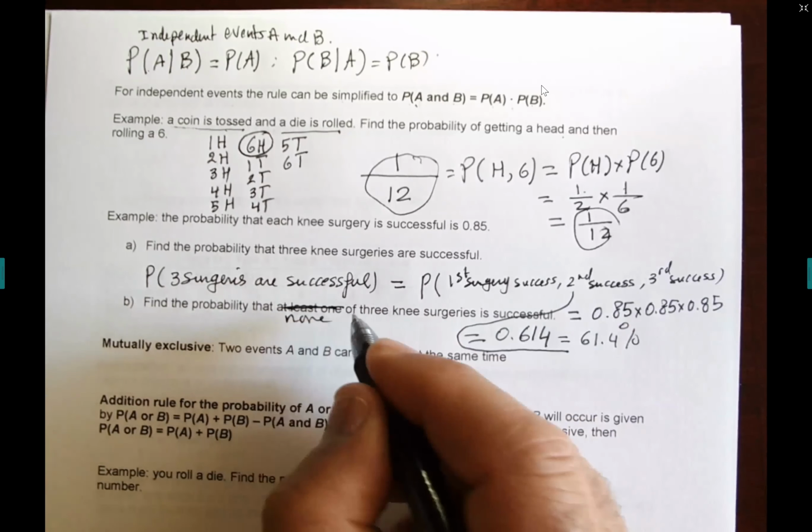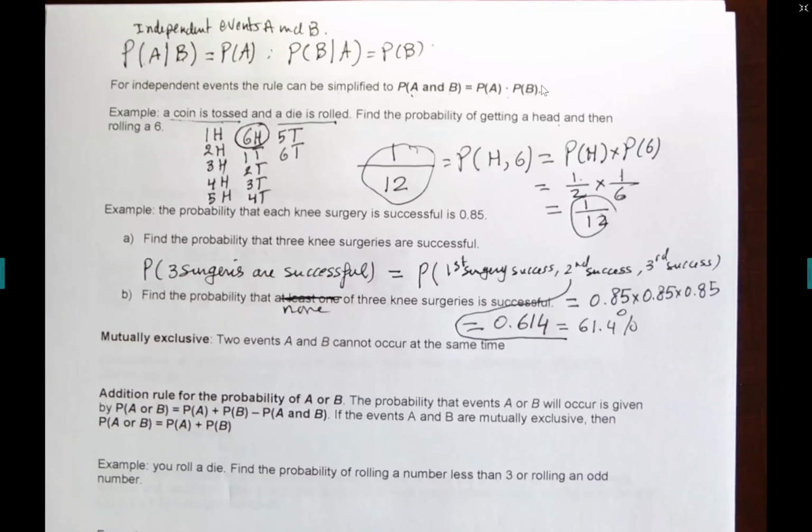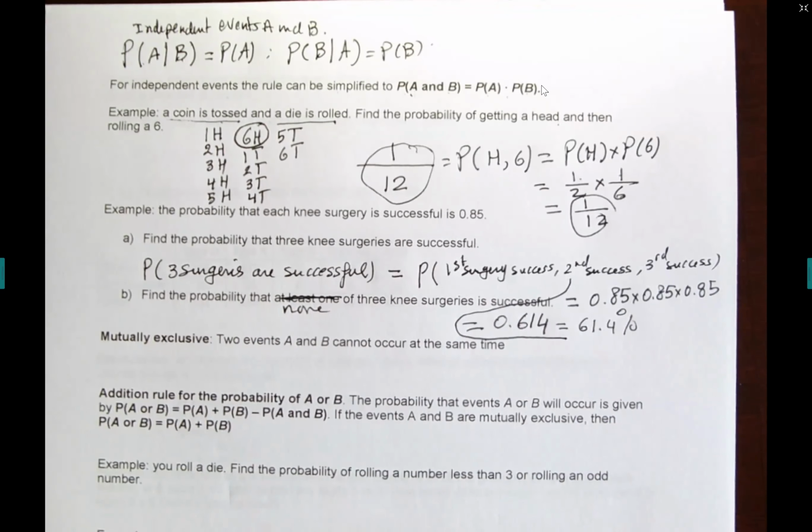Now I'm gonna change this. None of the 3 surgeries is successful. What is the probability that none of the 3 knee surgeries are successful? I think if a doctor performs those surgeries on 3 patients and all 3 are not successful, he or she would go out of business. So the probability has to be very, very low. It will be extremely low. How would you figure this out?